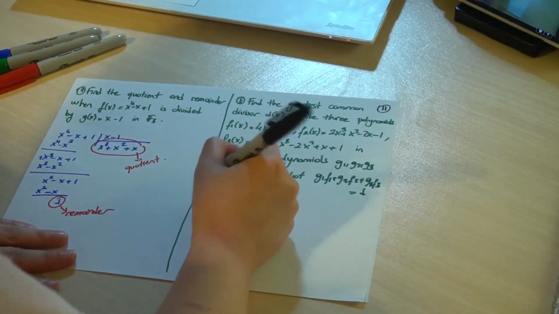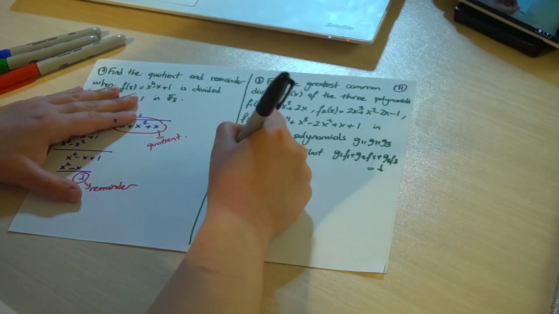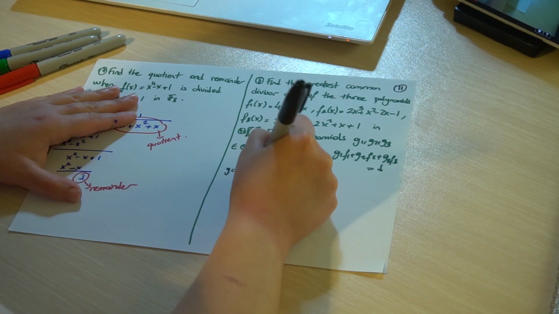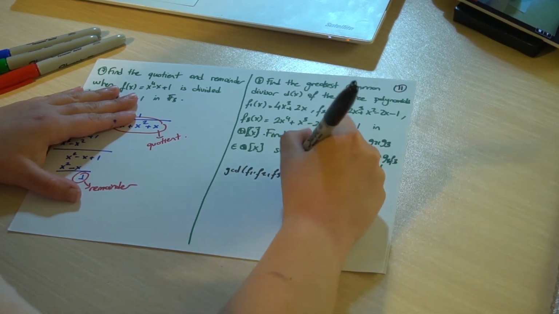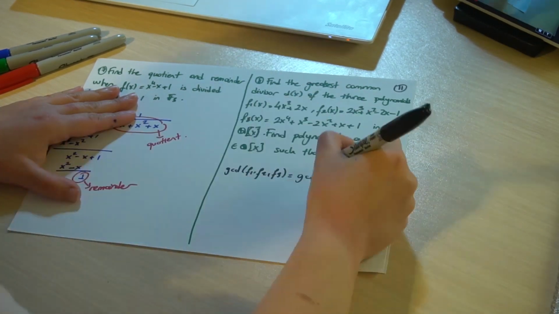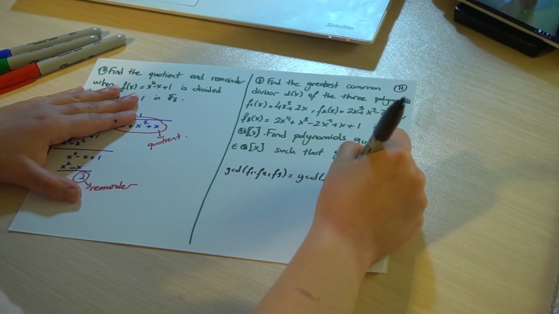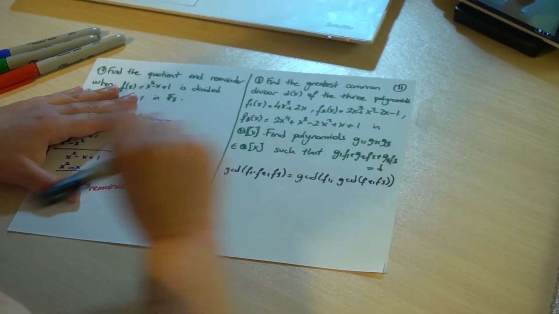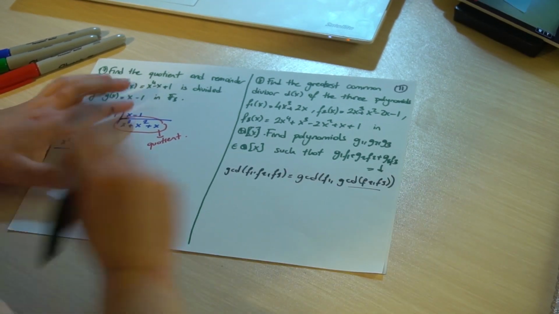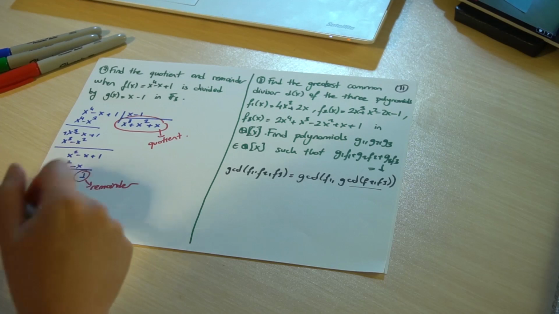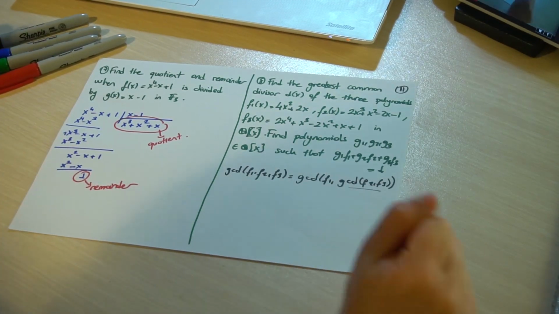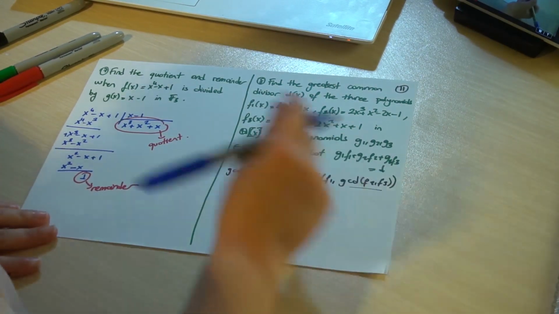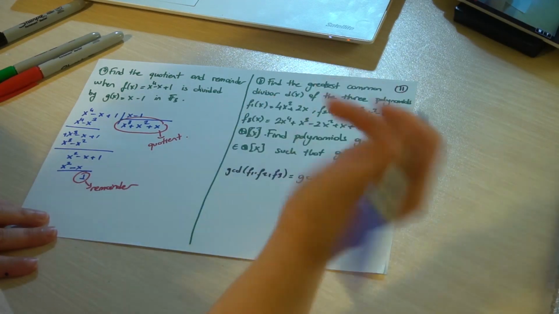Now we need to use the Euclid algorithm. We can use the fact that the greatest common divisor of f1, f2, f3 is equal to the greatest common divisor of f1 and the greatest common divisor of f2, f3. First we can find the greatest common divisor of f2, f3, and then we can find the greatest common divisor of f1 and that. Now, let's use the Euclidean algorithm to find the greatest common divisor of f3, f2.